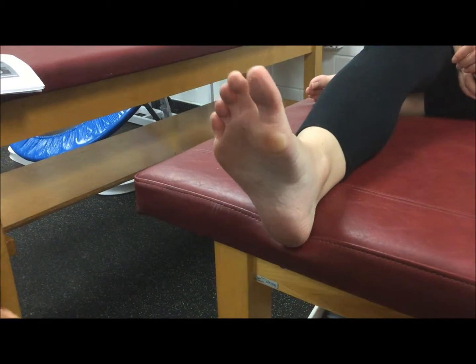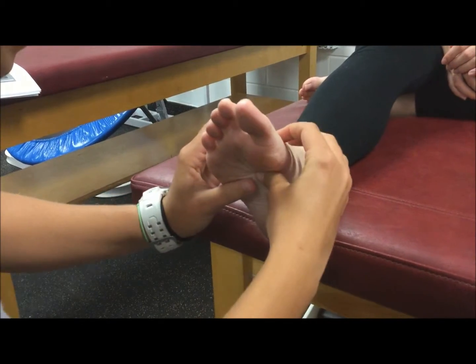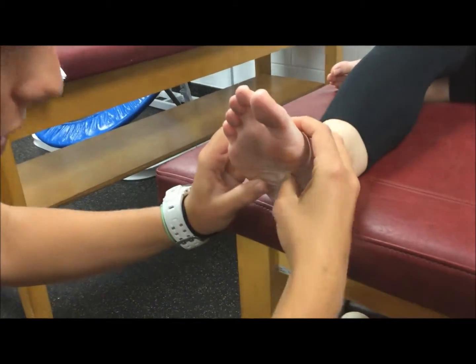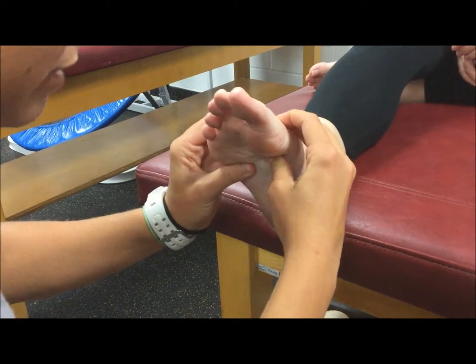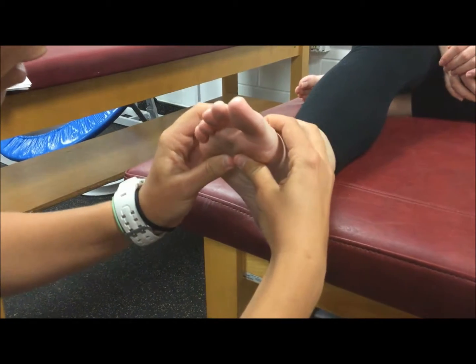And next we're going to do the metatarsal bones, and you're just going to put your index fingers on the dorsum of the foot and your thumbs on the plantar surface, and you just find the bones right in the middle of the foot here, and they connect to the phalanges right around here.